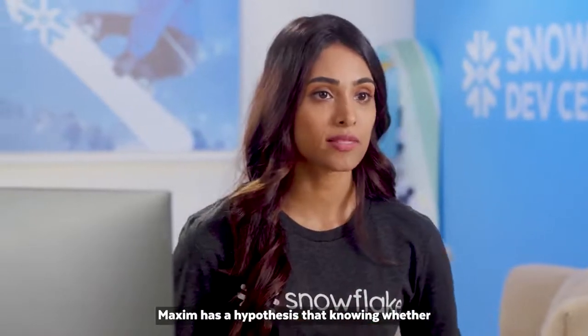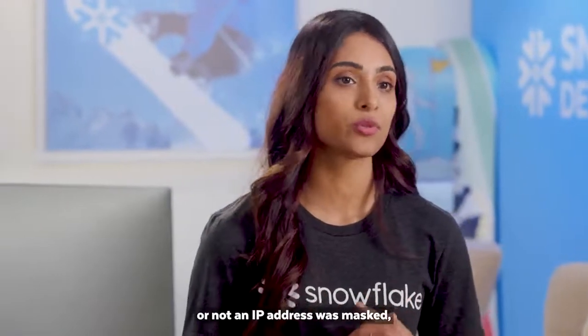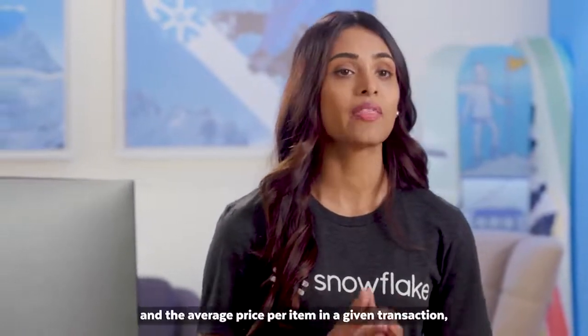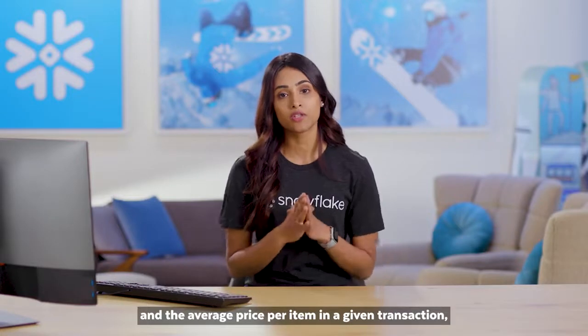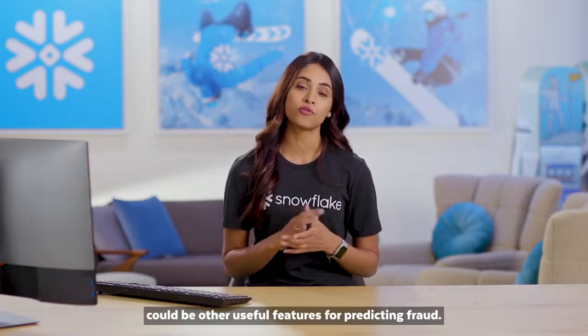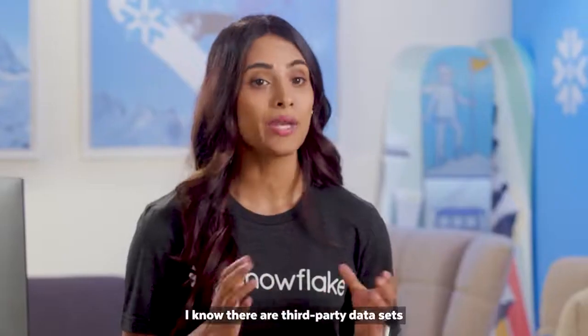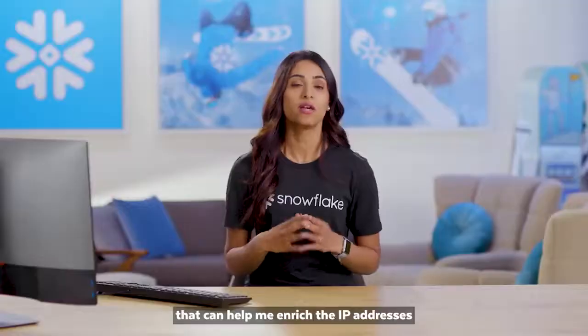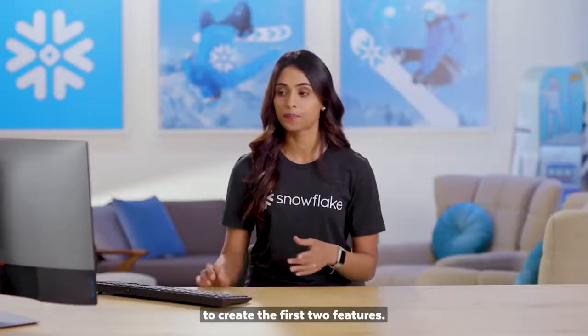Maxime has a hypothesis that knowing whether or not an IP address was masked, the distance between the order placement and shipping locations, and the average price per item in a given transaction could be other useful features for predicting fraud. I know there are third-party datasets available on the Snowflake marketplace that can help me enrich the IP addresses to create the first two features.